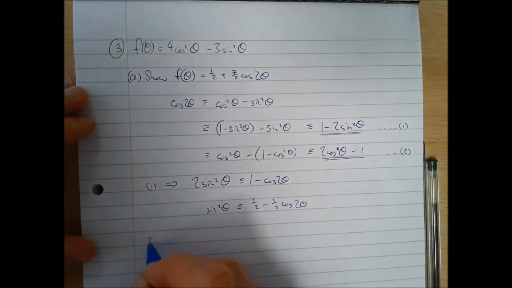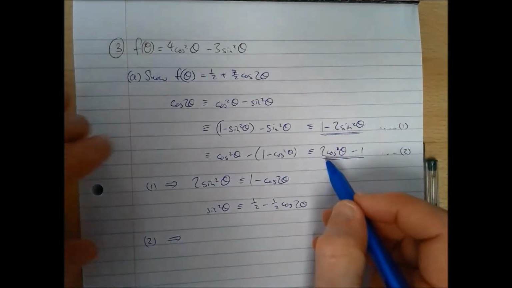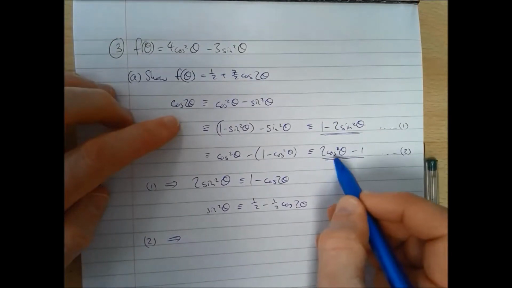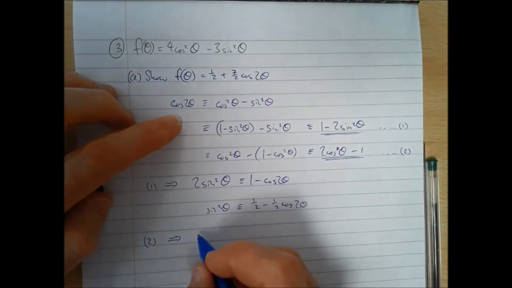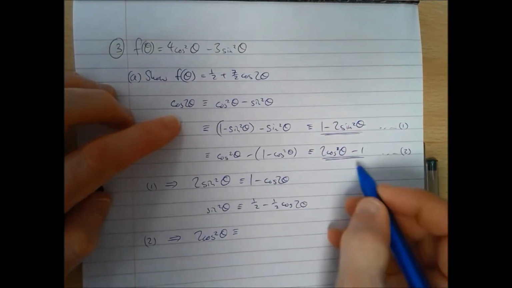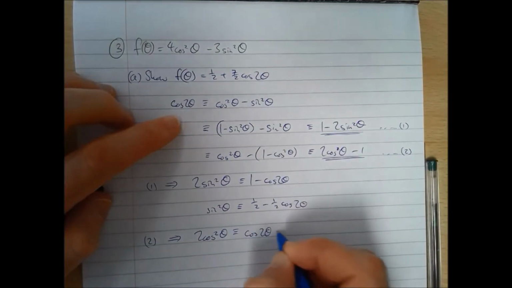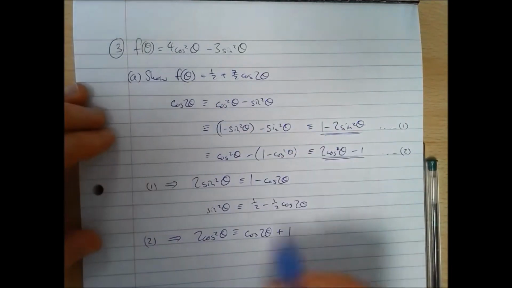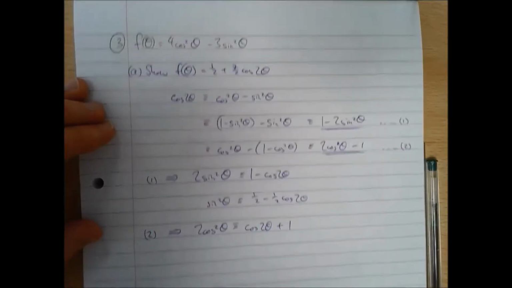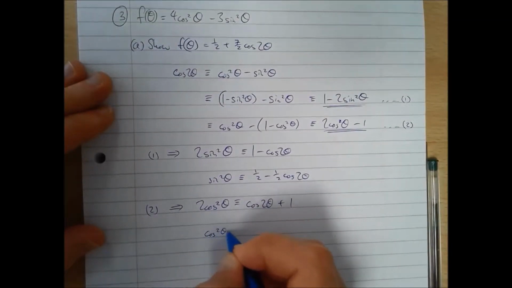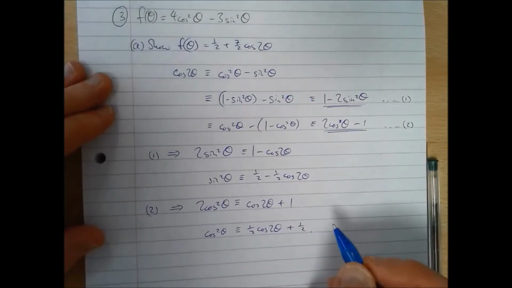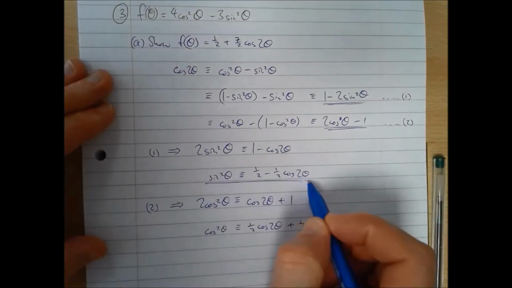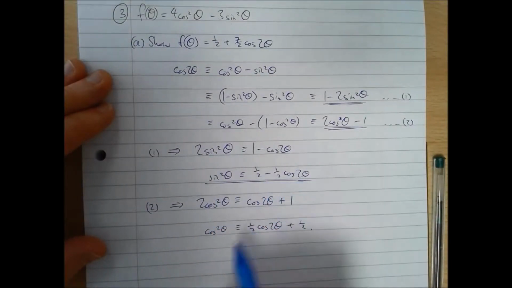Same idea for using version 2. This time we've got cos 2 theta equals 2 cos squared theta minus 1. The cos squared theta here is positive, so we'll leave it as positive. So then we'll move the 1 to the other side. Adding it across is going to give cos 2 theta plus 1 there. And then again, similarly, divide by 2 to make cos squared theta the subject. Okay, so sin squared theta equals a half minus a half cos 2 theta. Cos squared theta equals a half cos 2 theta plus a half.